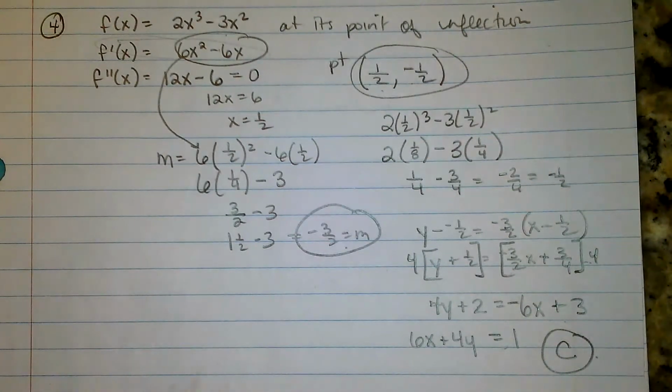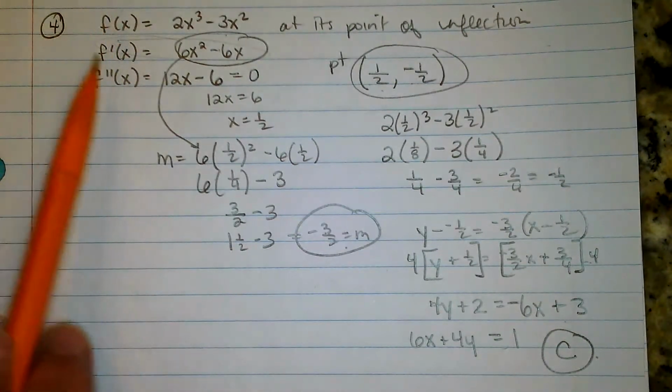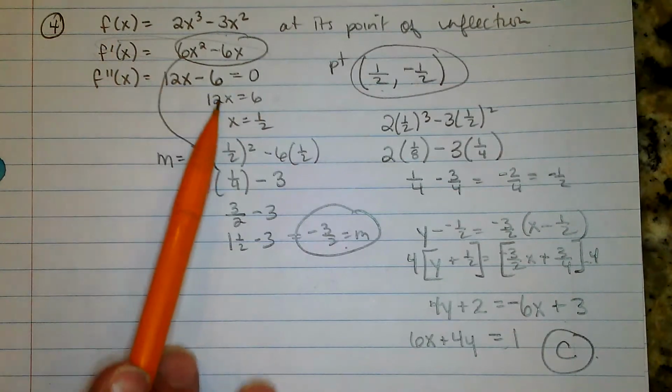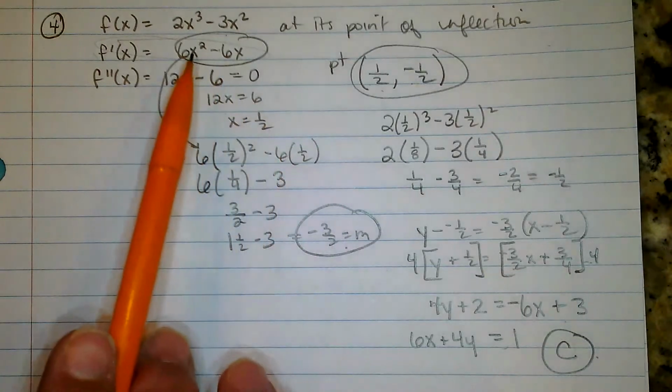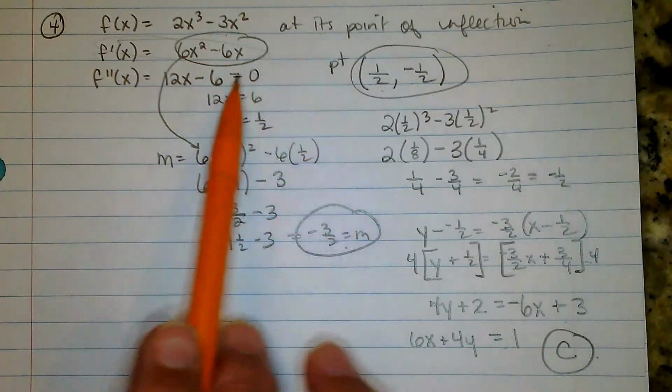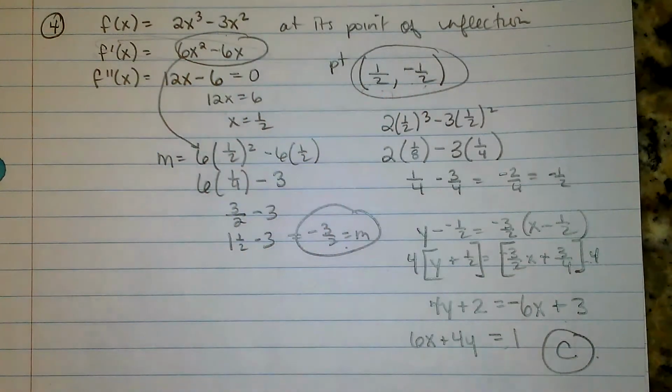I love that question because it navigates through, do you understand the first derivative? Do you understand the second derivative? Once you know the point of inflection's x-coordinate, can you go back and find the slope at that? Can you go back and find the actual point at that? Can you then write the equation of the tangent line? It's a beautiful question. It really brings it all in.